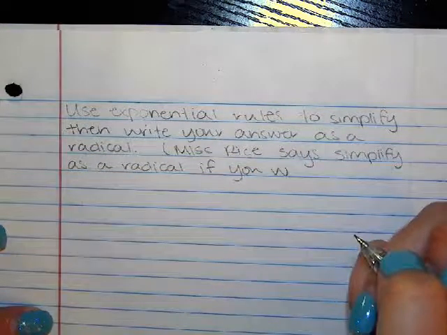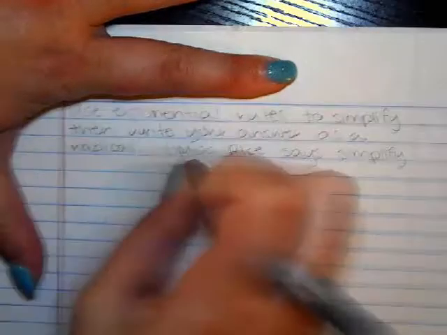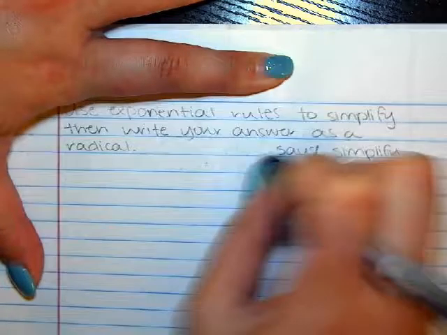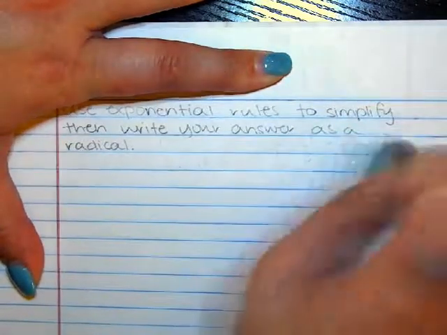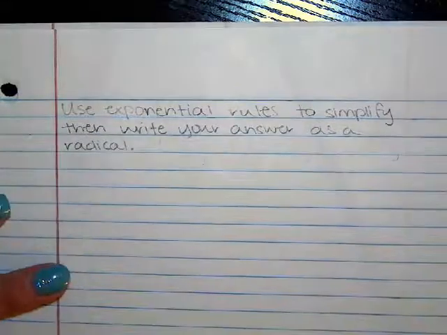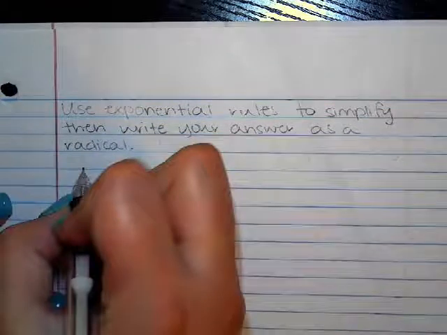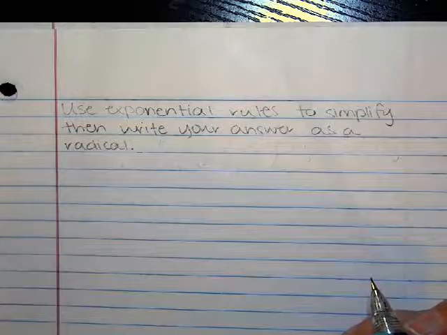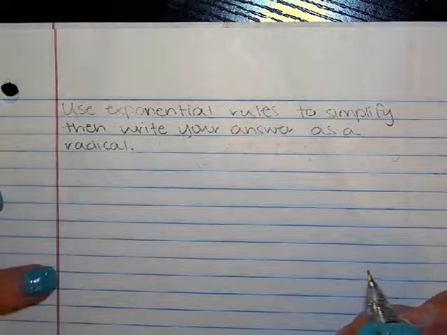You can keep writing it in pen. That's fine. I'm going to show you guys how to simplify in exponential form, and that will let you pick if you like to simplify in exponential form or in radical form. I'll show you both ways.